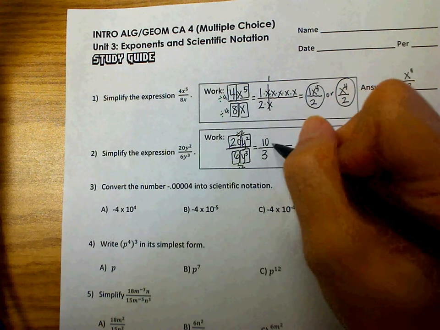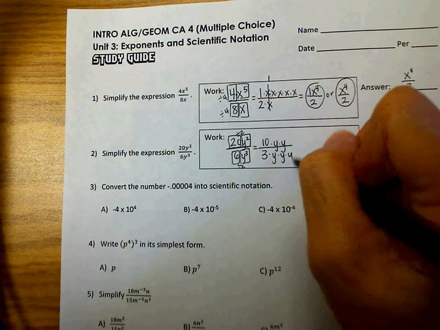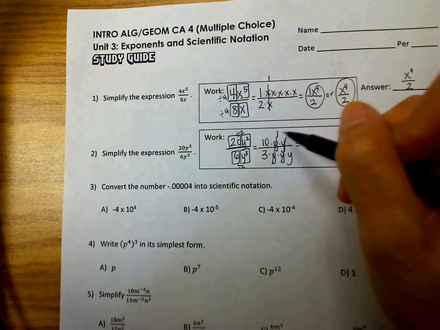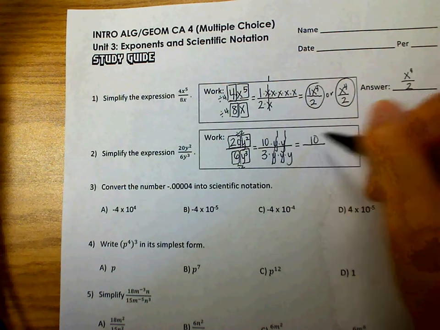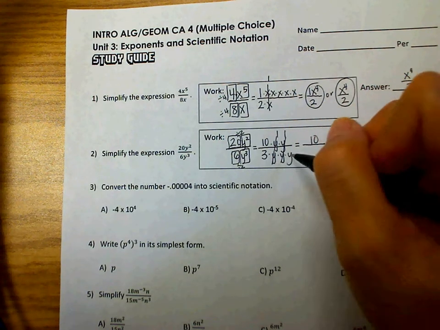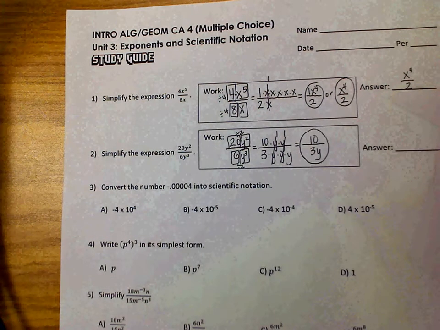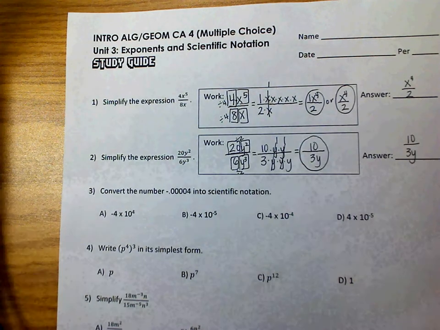Then I have times y on the top, and on the bottom times y times y times y. So this time I have 2 pairs of y's that cancel out and become 1's. So it's 10 times 1 times 1, which is just 10. And here's 3 times y, it's just 3y. So we have a variable left on the bottom, which is fine. There's nothing more you can do with that, so that is completely simplified.